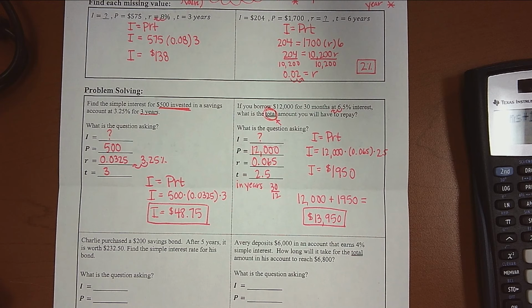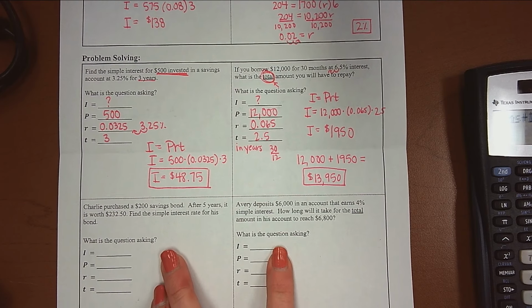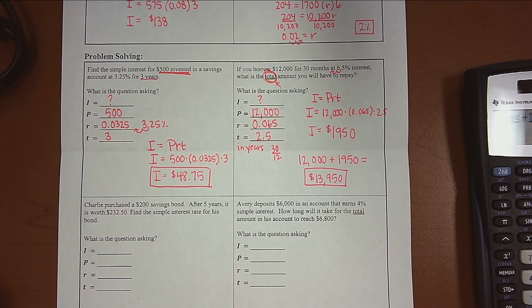At this point in time, I would challenge you to try these last two on your own, see how you do, and then watch the last video to see if you got them correct or not.